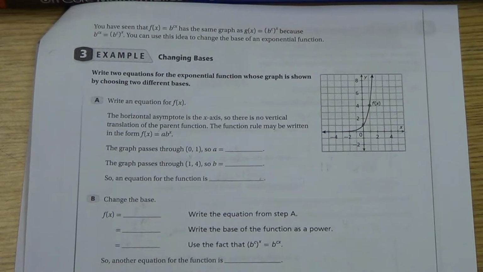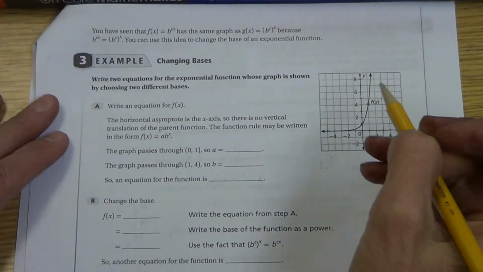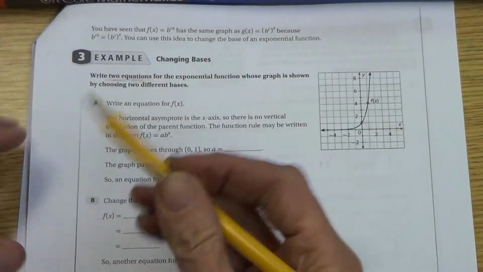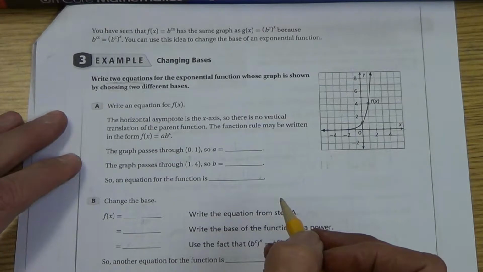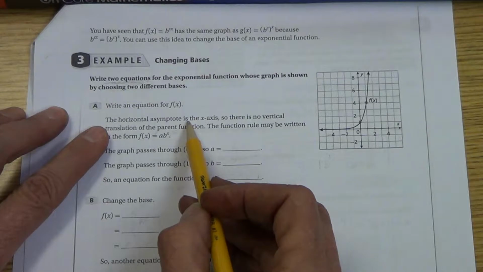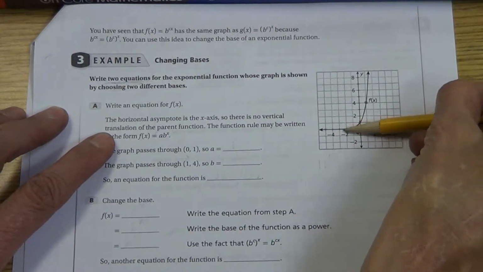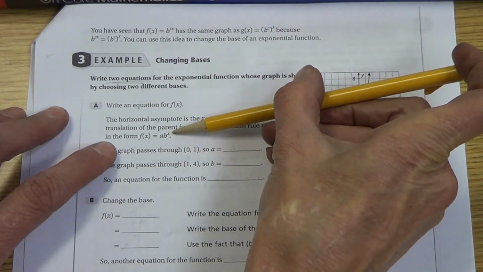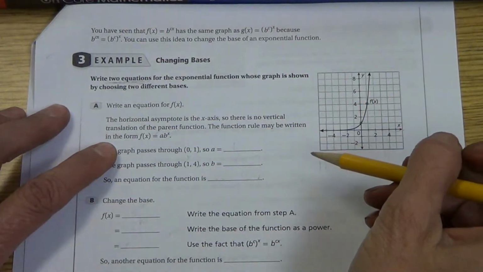here we go. We're going to get into a little bit of fun here. So, write two equations for the exponential function whose graph is shown by choosing two different bases. Okay? First off, the horizontal asymptote is the x-axis, so there is no vertical translation. There's no k value because the asymptote's right here. The function rule may be written in the form a b to the x. So we know all that we're looking for is the a value, the b value, and the x value.